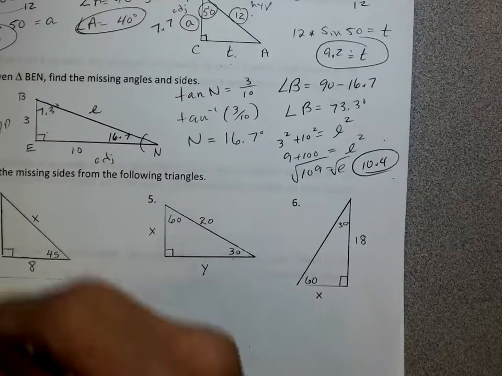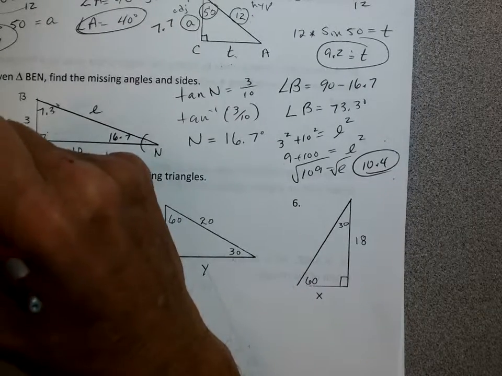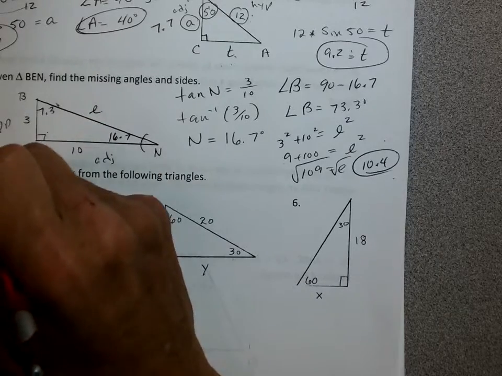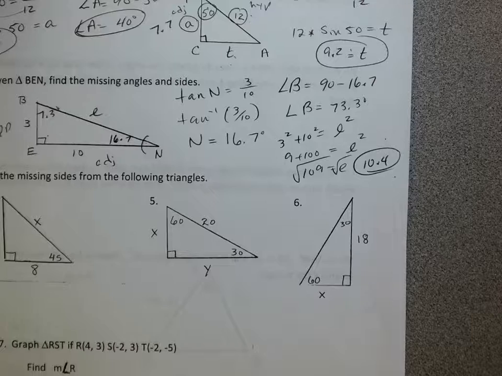Now, number 4. These are my special triangles. Numbers 4, 5, and 6 are my special triangles. We don't need to use trigonometry. We can just use these.